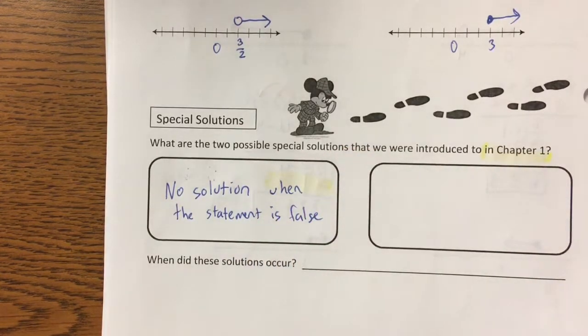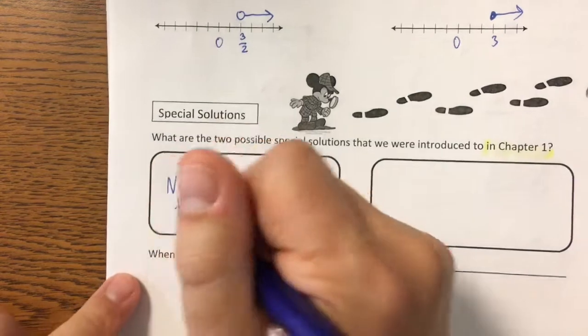Right? So if all the variables cancel out and you get a false statement, like when we're doing equations, you would get something like 1 equals 2. But here you would get something like 1 is bigger than 2. So it's the same kind of idea. You just get a false statement.